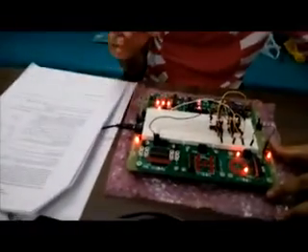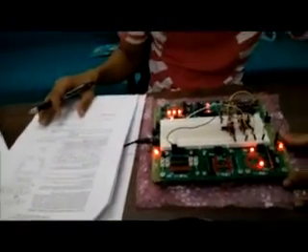Okay, this is for part 2A. As you can see here, this is the state diagram for part 2A. This is the state diagram for the 3-bit LFSR.